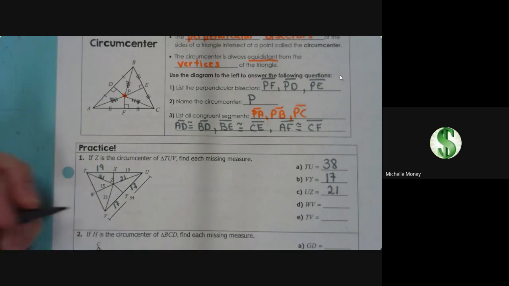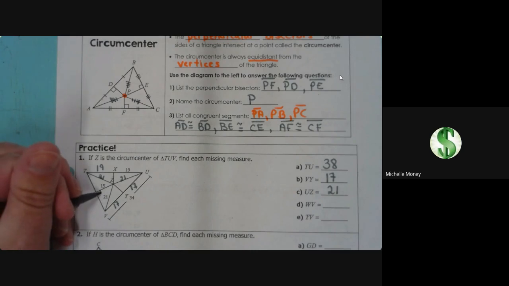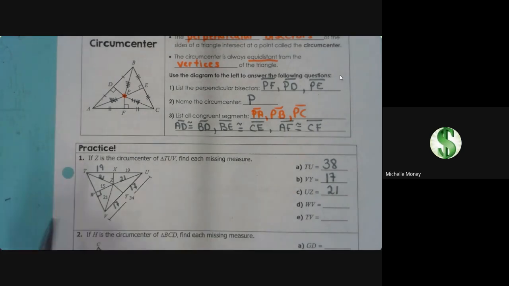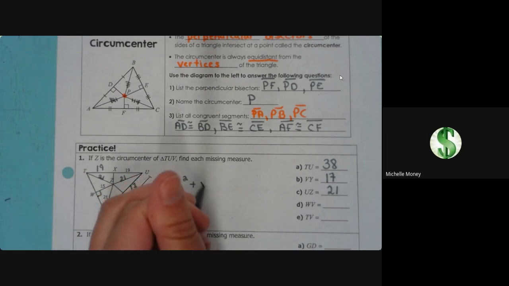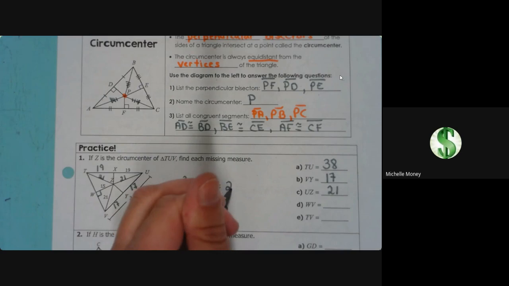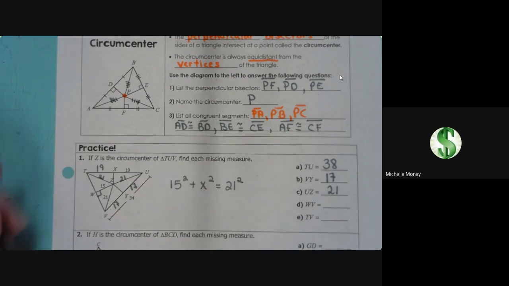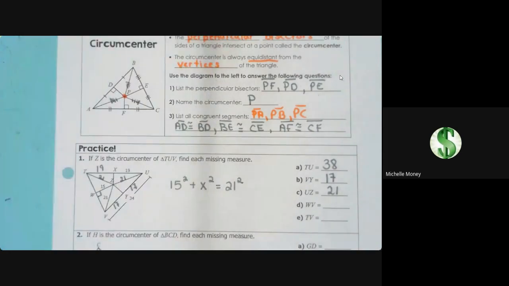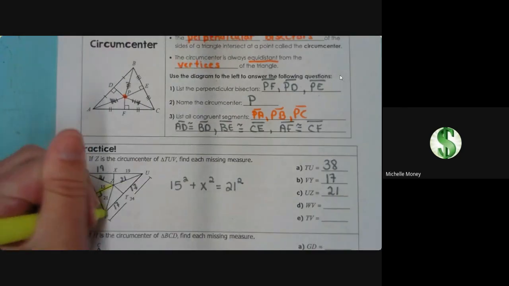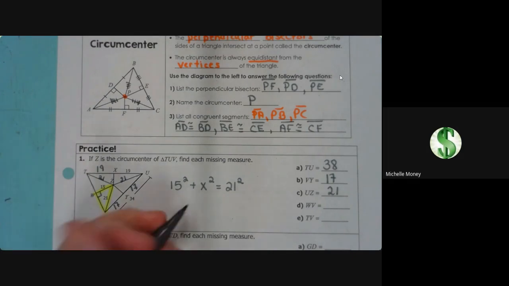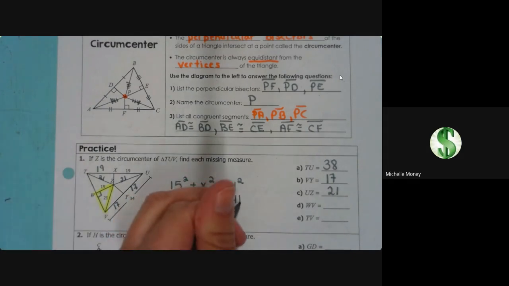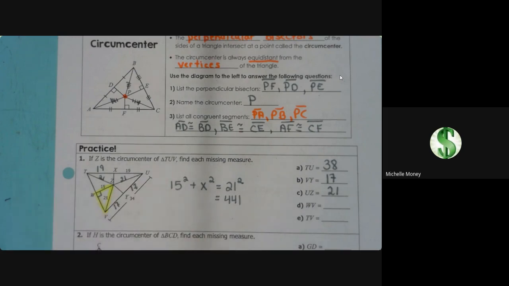Using what we just learned, we have a right triangle here. So we could do 15 squared plus an unknown squared equals 21 squared, because you can see right here we have a right triangle. So if we were to solve this, 21 squared is 441. Yeah, you do, but that's the one we need because we're looking for WV.